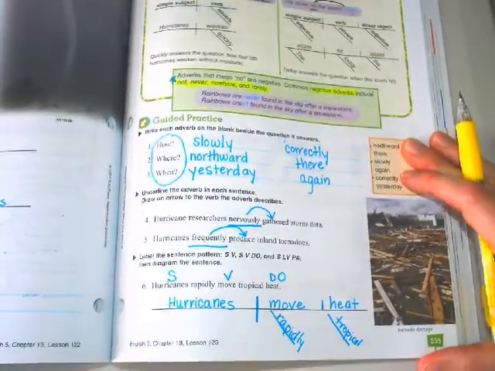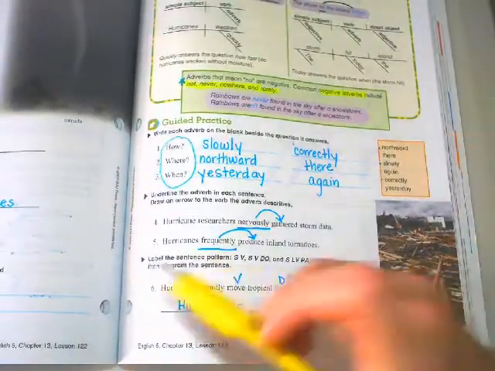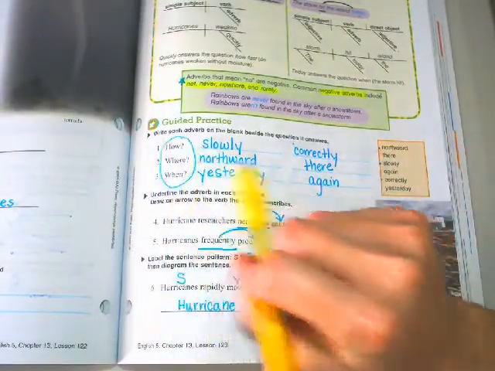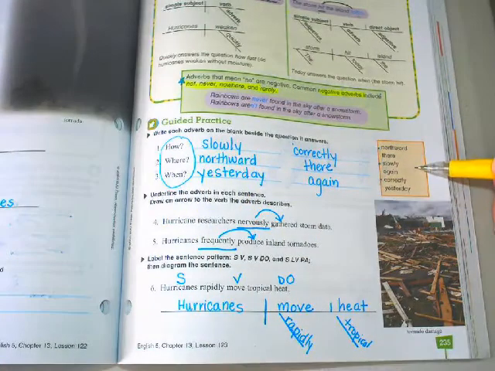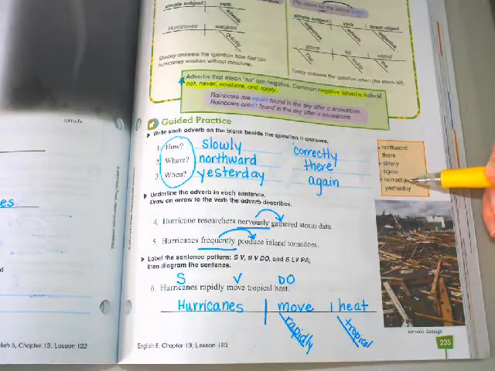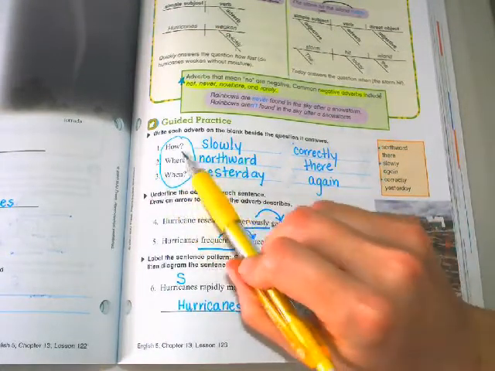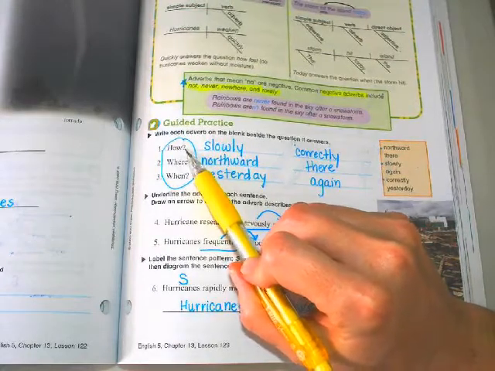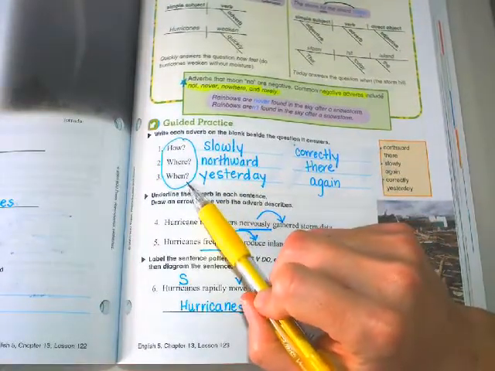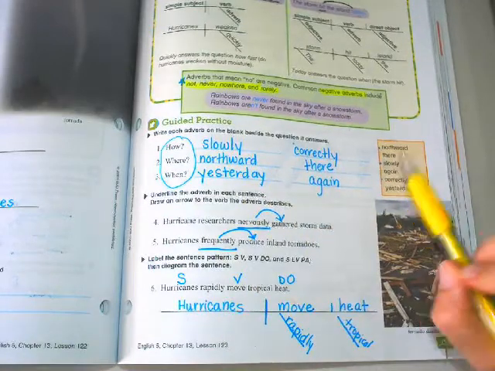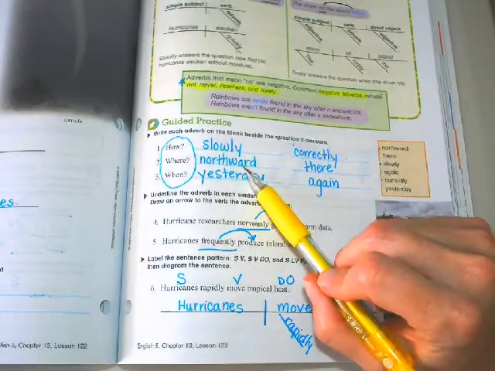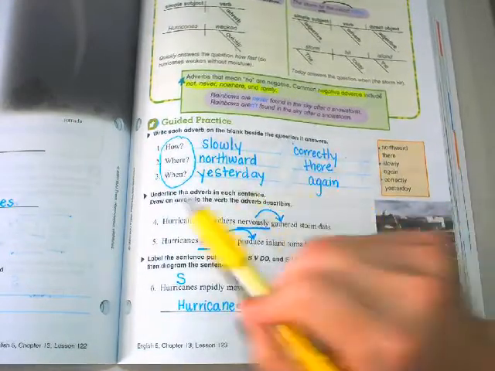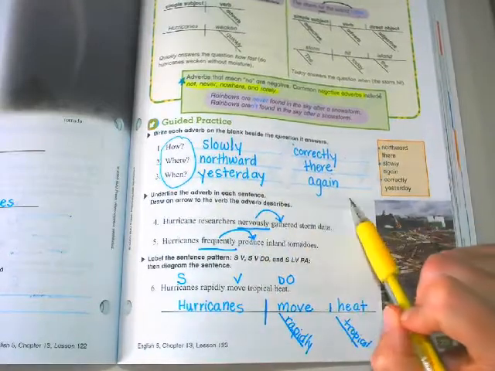Alright, so if you notice on the bottom, I already have the answers put in because I already did this video once. So I'm doing it a second time. For the guided practice for the first part, use this box right here to categorize the adverbs. You're categorizing them by how, where, and when. So the two adverbs in this box that describe how are slowly and correctly. Where is northward and there. And when is yesterday and again.